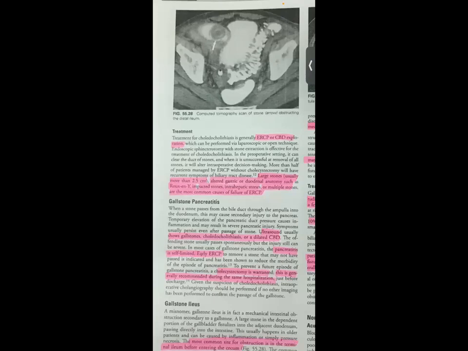So next, treatment is generally ERCP or CBD exploration. Just like that, we can do direct CBD exploration on table or post-op ERCP. So next, another one is causes for failure of ERCP. Large stones more than 2.5 centimeters, altered gastric or duodenal anatomy like Roux-en-Y for post-bariatric surgery, impacted stones, intrahepatic stones, multiple stones are the most common causes of failure of ERCP. So in all these cases we have to do bile duct exploration.